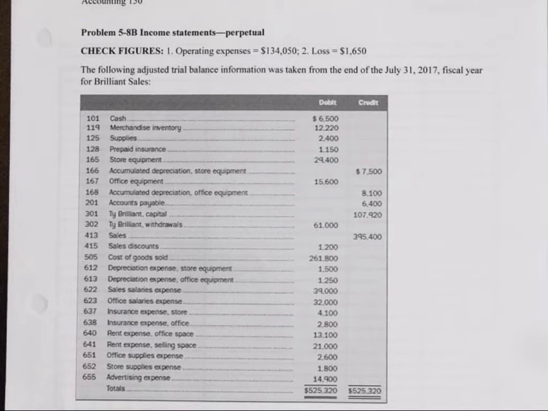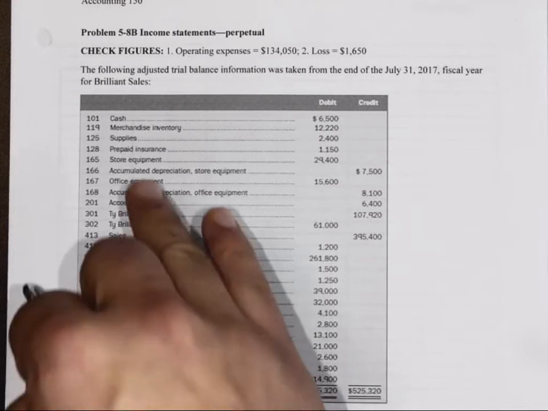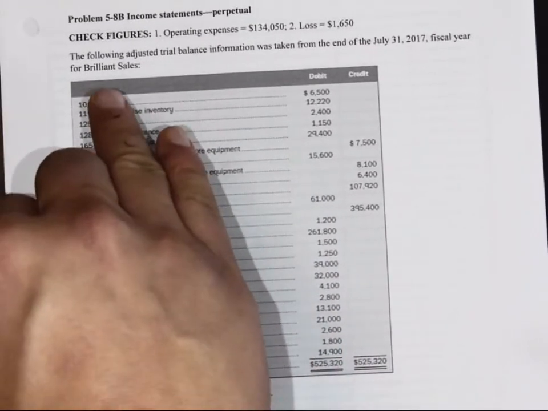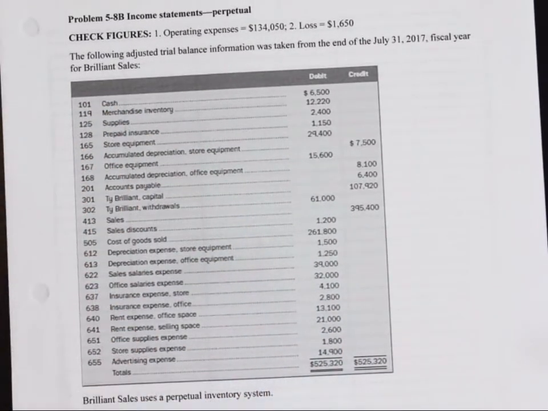Probably not going to be that nice on the final or in the exam. So you need to know your accounts. Again, just because we have it in this example doesn't mean you're going to get it, okay? If you have it in your homework assignment, don't count on it.